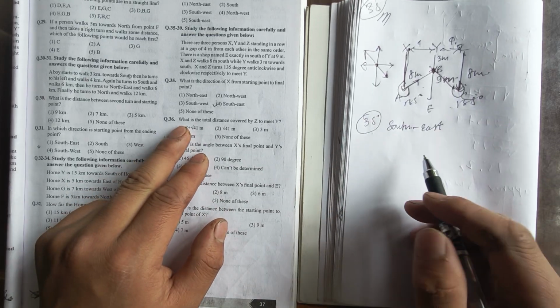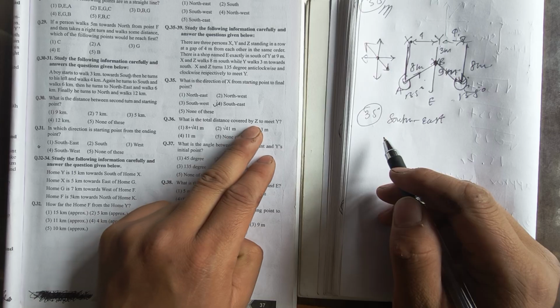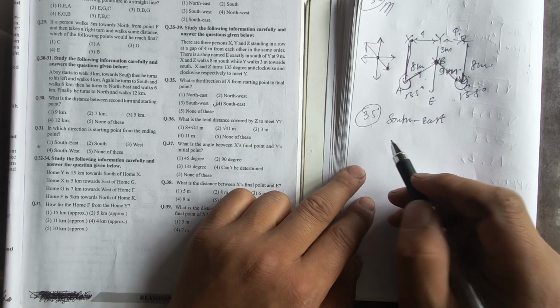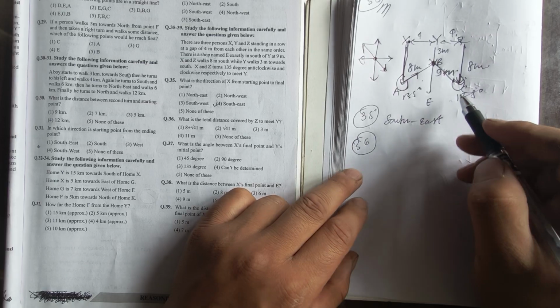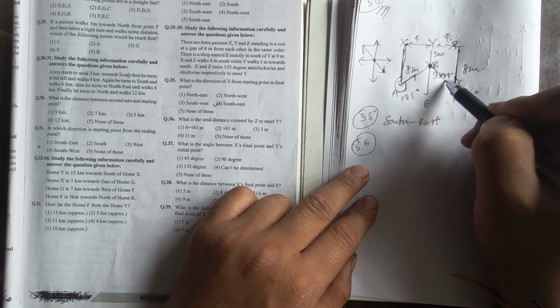So the next question says, what is the total distance covered by Z to meet Y? What's the total distance covered by Z to meet Y? First will be this, then will be this.